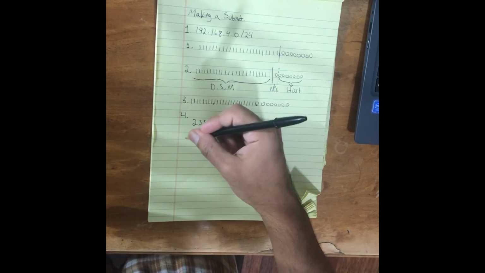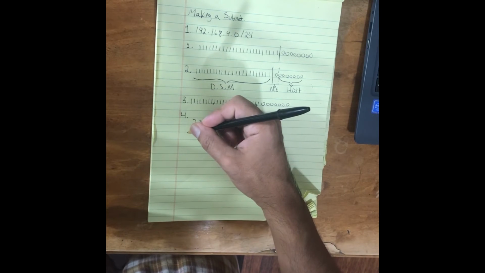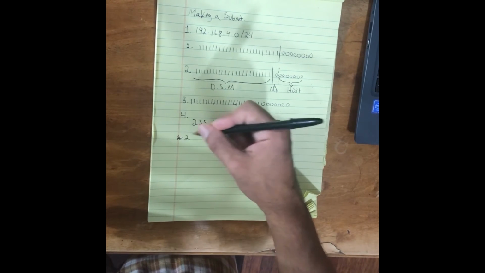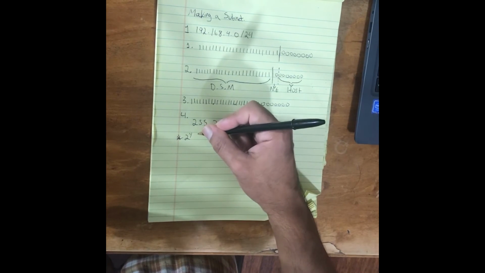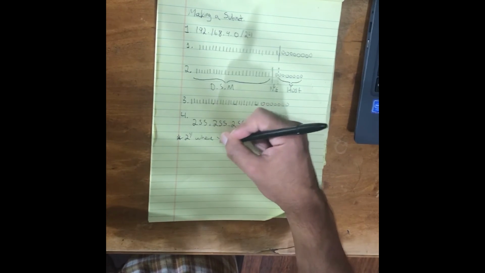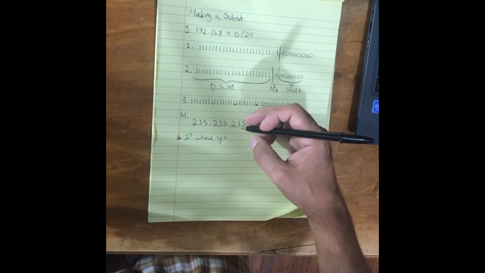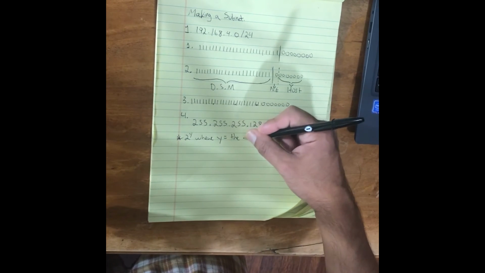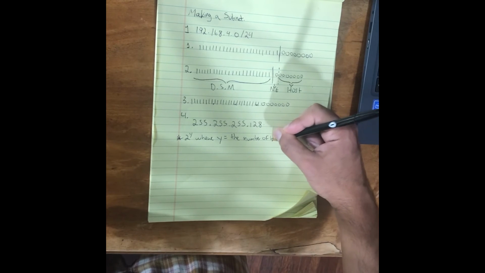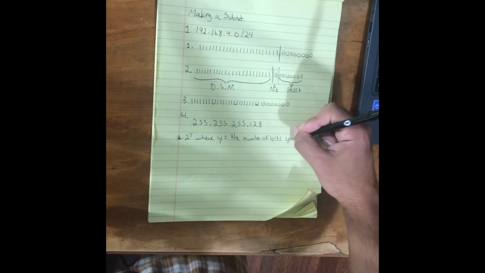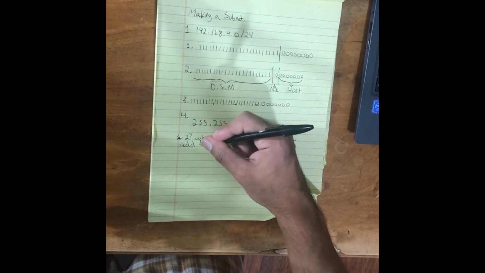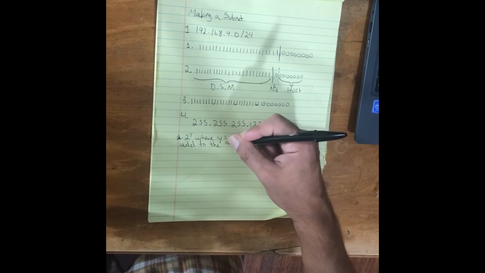Remember that the formula for determining how many networks you get is 2 to the y power, where y equals the number of bits you add to the subnet mask.